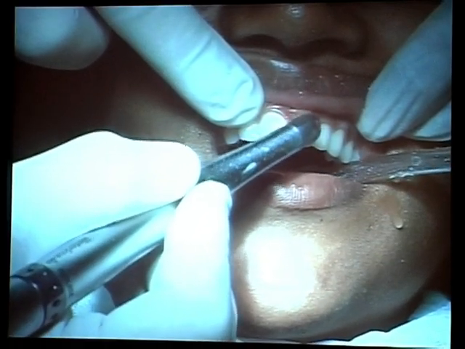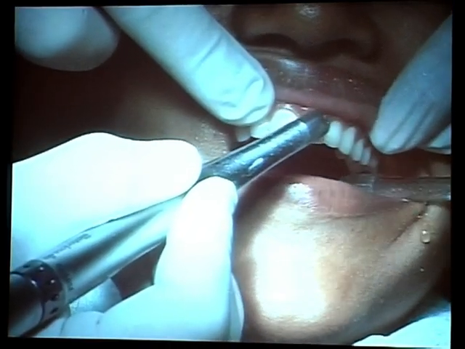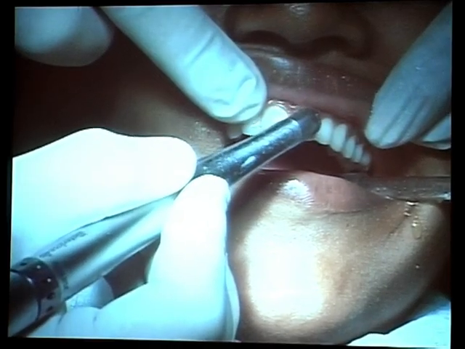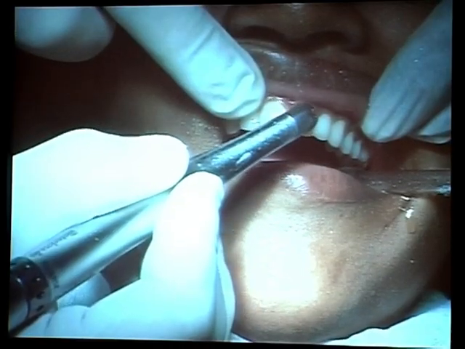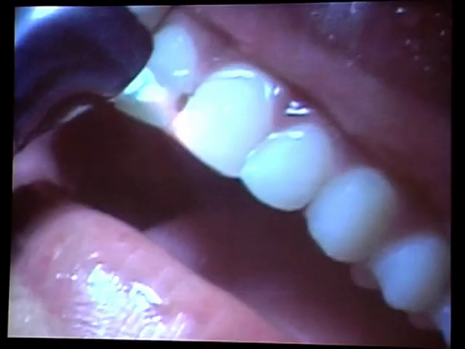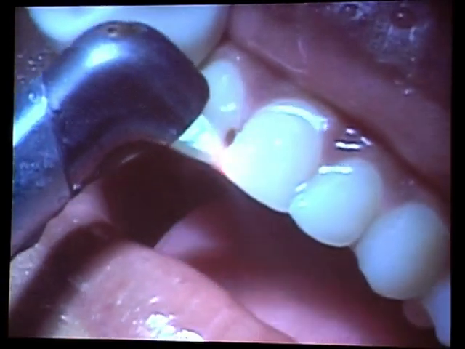And the patient doesn't feel the sensation even of the handpiece after having done this. So in our practice now, we use the erbium laser to do the preparation for a laminate, even if it's ceramic, and then finish it with a finishing diamond burr.